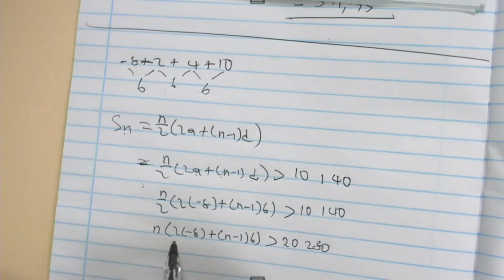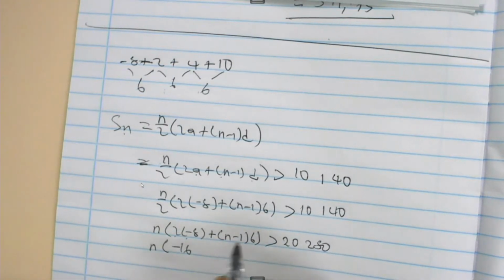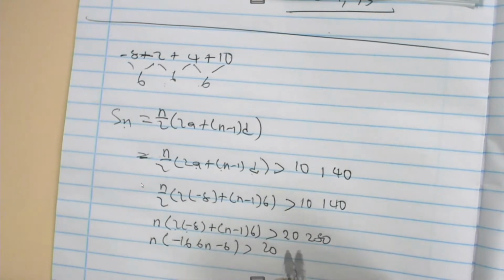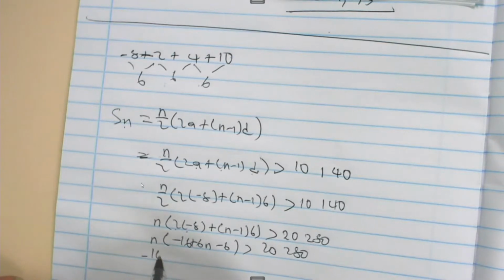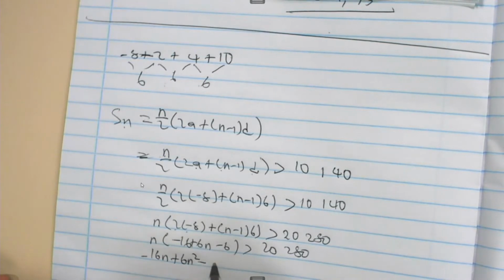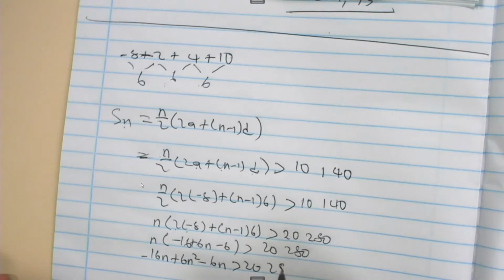Multiply the bracket: n into this is -16, and then this would give us 6n minus 6. This is greater than 20,280. And then multiply by n throughout. We are going to have -16n plus 6n squared minus 6n, that is greater than 20,280.